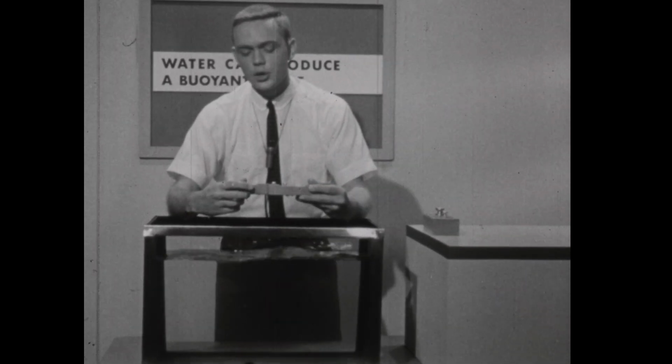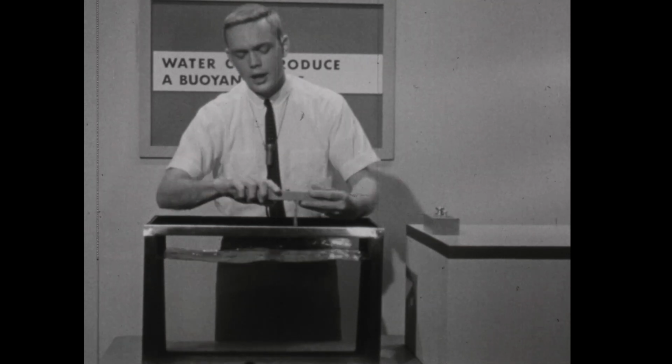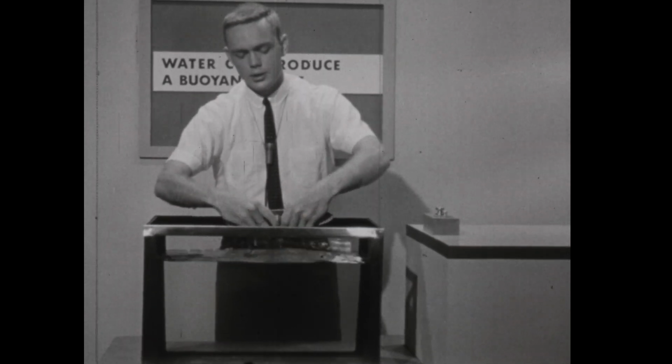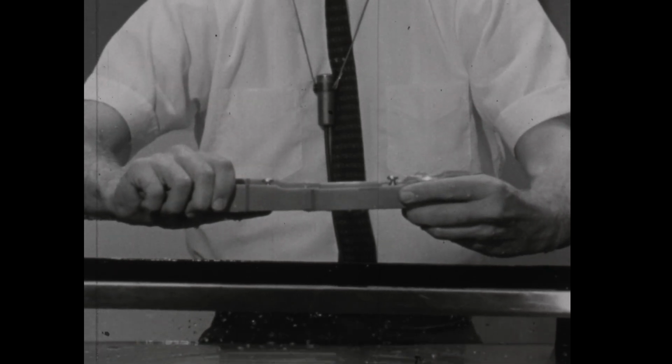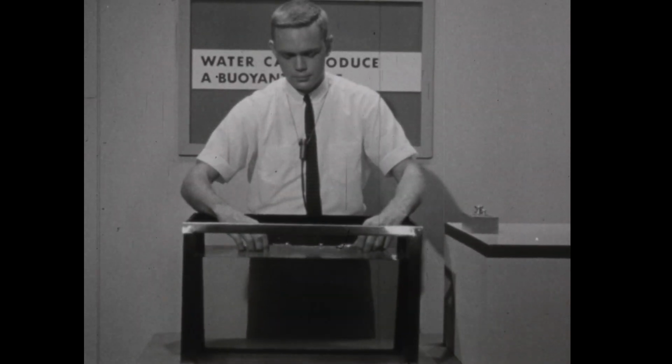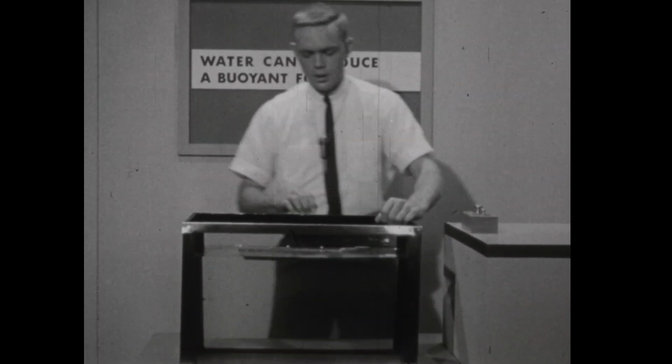The boat is made so it can be enlarged. I'll keep the same weights in the boat, but make it bigger. Now it can displace more water than it did before. The boat floats easily with all the weights in it. It is displacing more water now, so the buoyant force acting on it is greater.